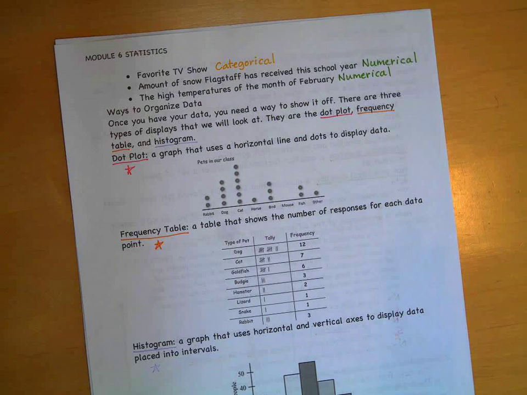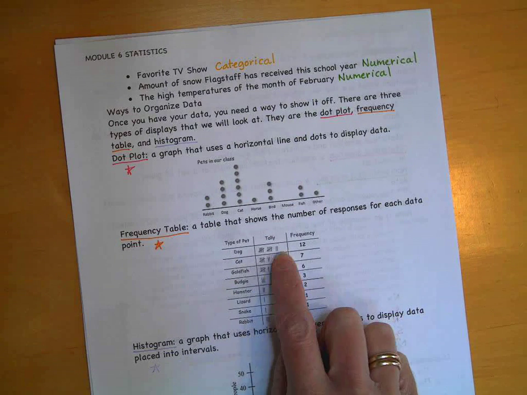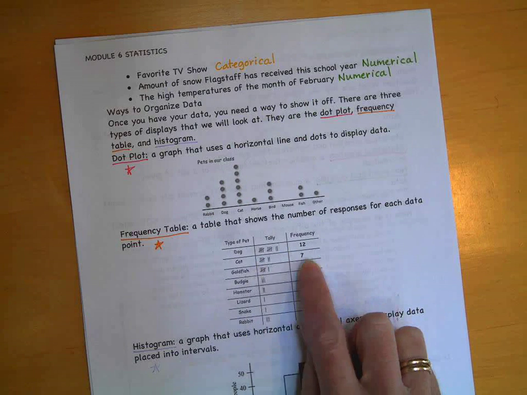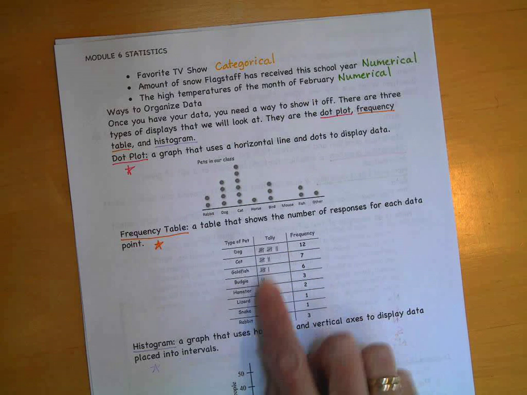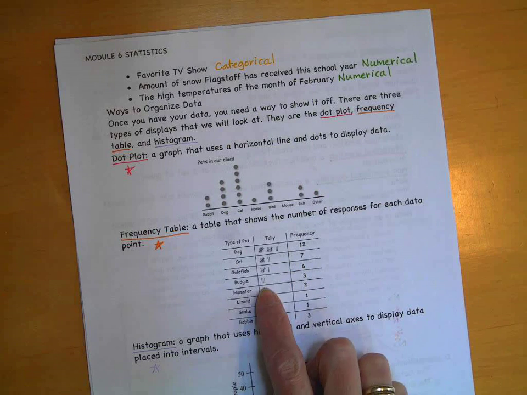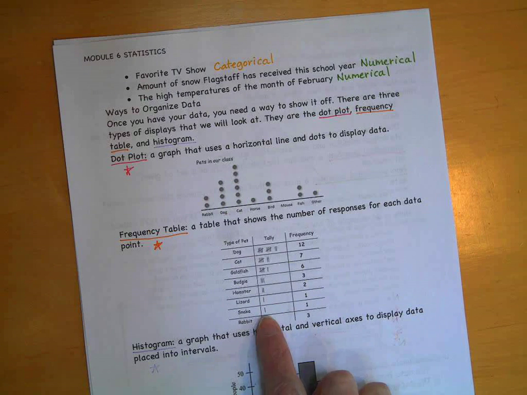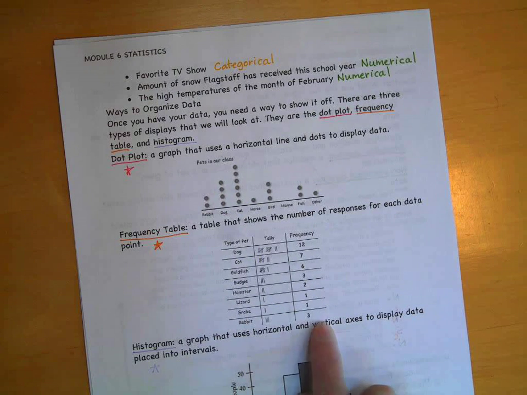So if you're a person that had a dog, we would put your tally here. After we collected all of our data, we tallied them up, and there were 12 people that had dogs. There were 7 people who had cats. There were 6 people who had goldfish. There were 3 people who had a budgie, whatever that is, sorry. There were 2 people that had hamsters, 1 person who had a lizard, 1 person who had a snake, and 3 people that had a rabbit.